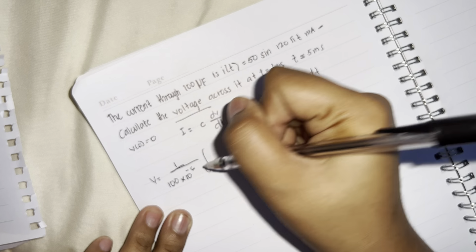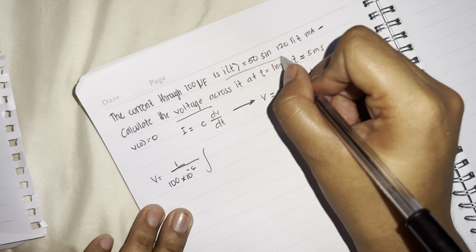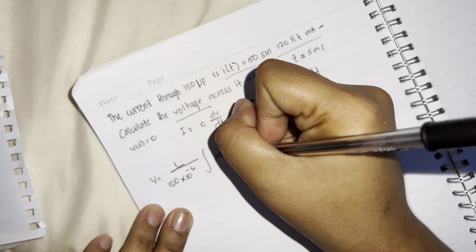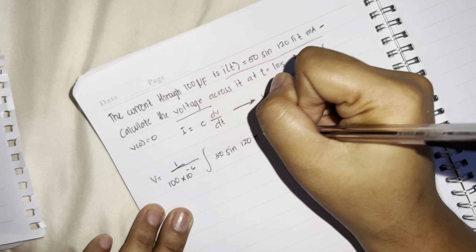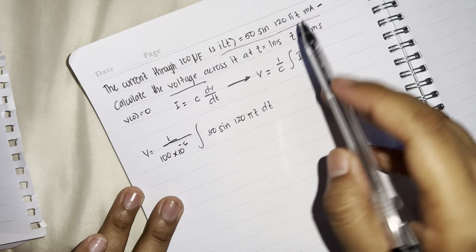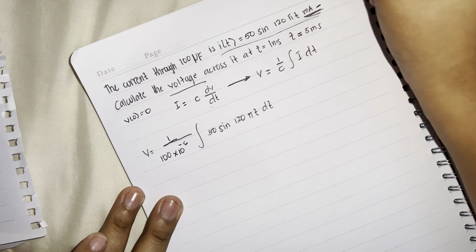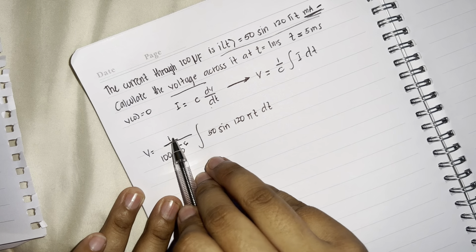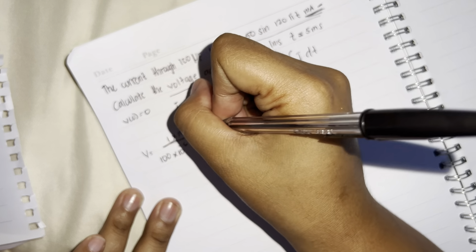And then the integral of our i(t), which is 50 sine 120 pi t dt. Since it is a milliampere, we will put the value of 10 to the negative 3 into here, so we will put it times 10 to the negative 3.